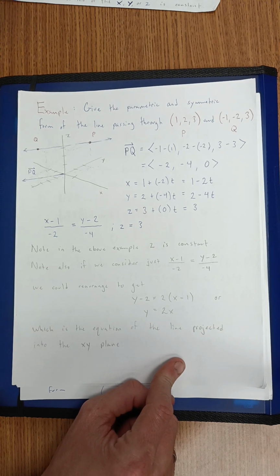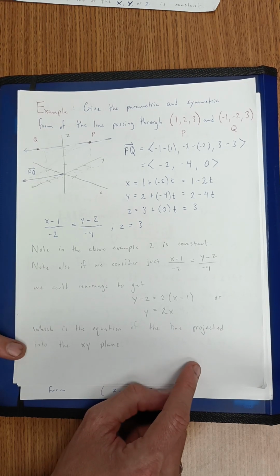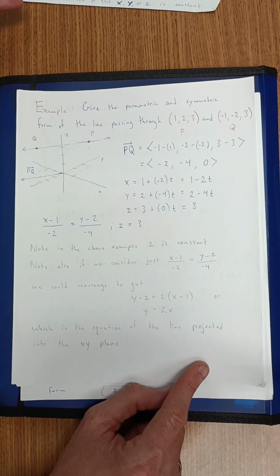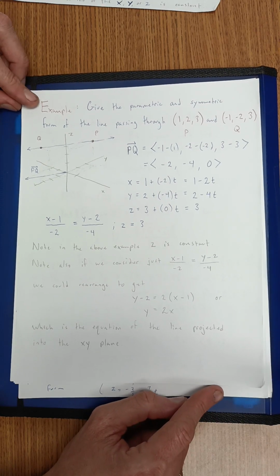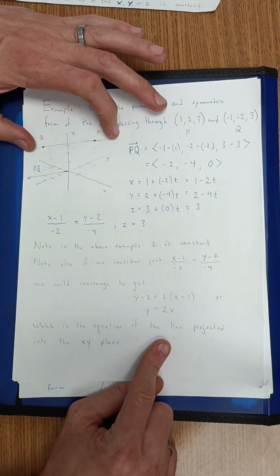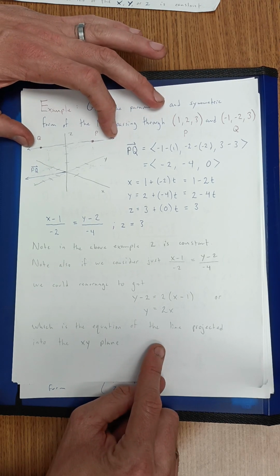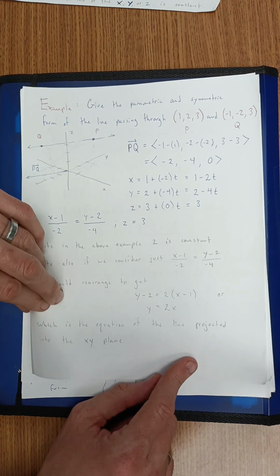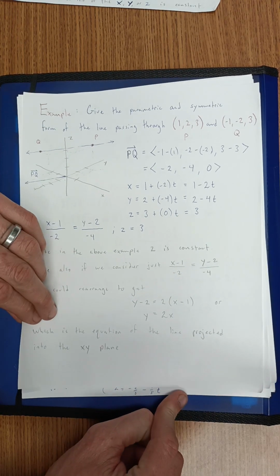Or you could think of it as a projection. I say, which is the equation of the line if we had projected it into the xy plane. That's also true. But I think it's better, sorry, past Sean, I think it's better to consider it where it lies as a denizen of the z equals 3 plane. And not bother with projection at all. Not necessary.